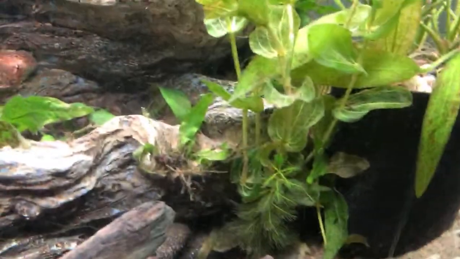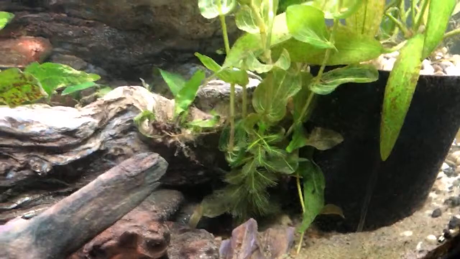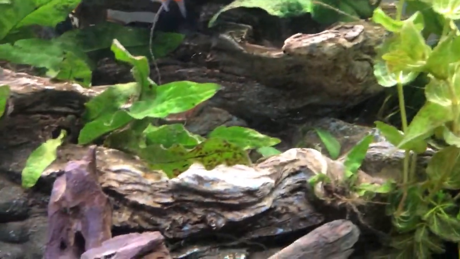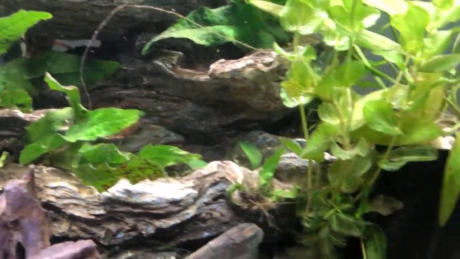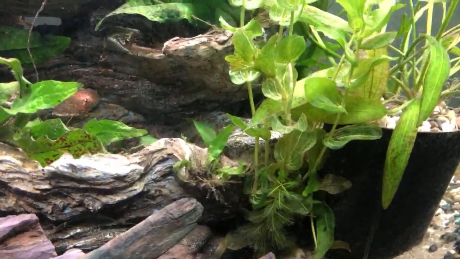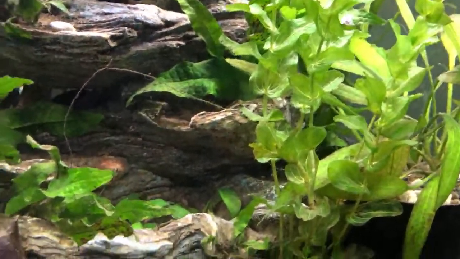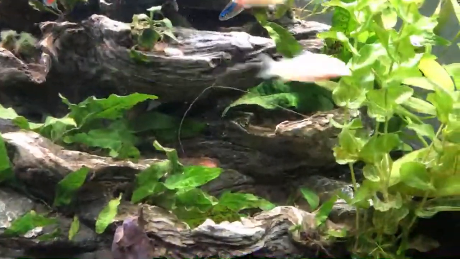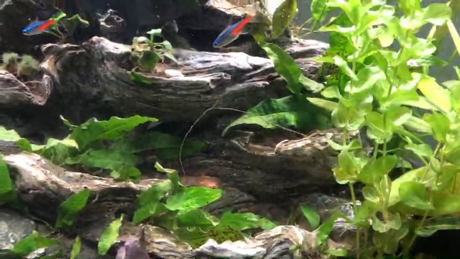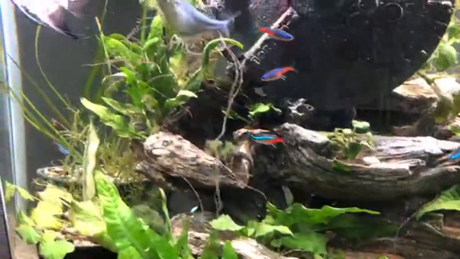All right, so it's in this aquarium, but I don't seem to find any. I placed the babies in this aquarium so they wouldn't be eaten.